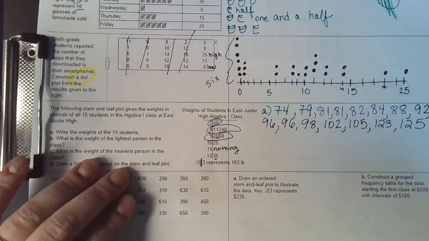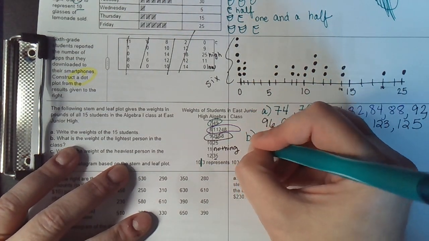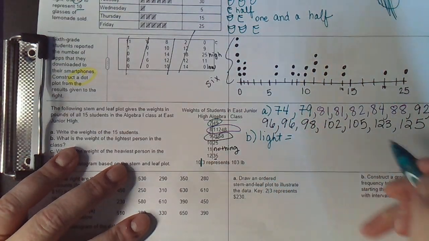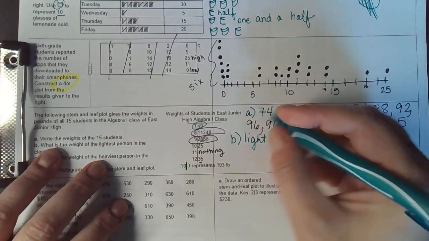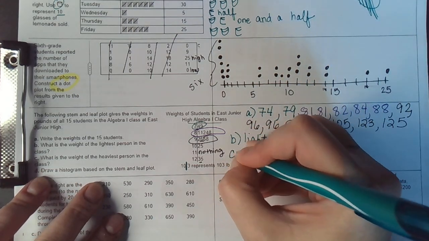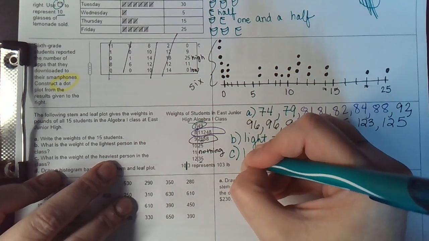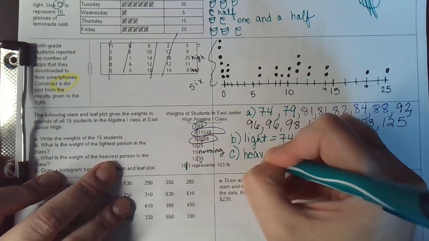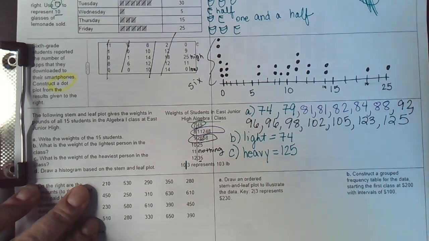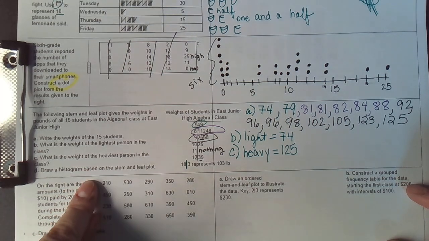It says, Part B, what is the weight of the lightest? Okay, lightest means you weigh the least. So what's the number that's the smallest? 74. Woohoo! Part C says, what's the weight of the heaviest? Okay, heavy would be the biggest, so 125.